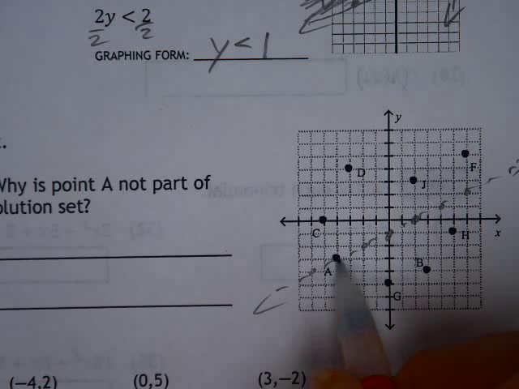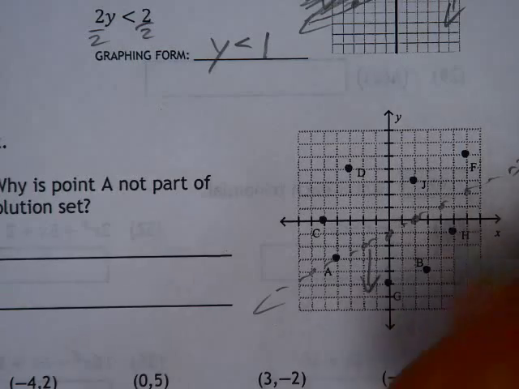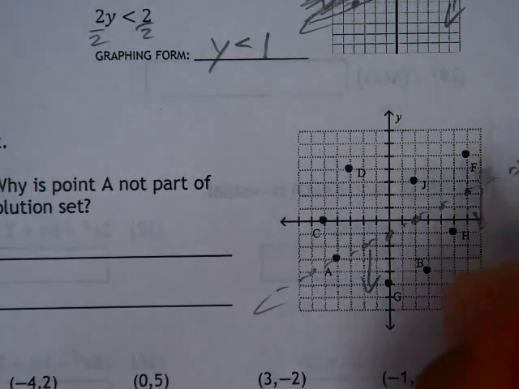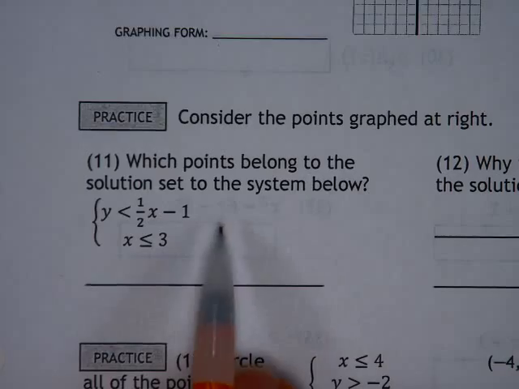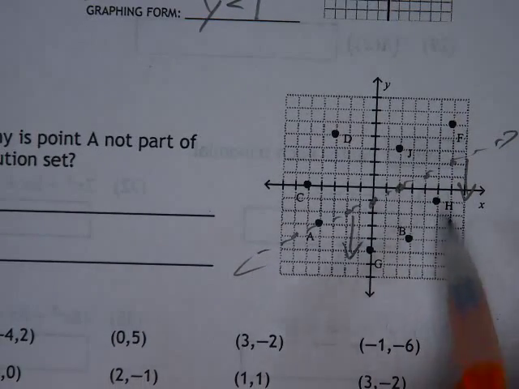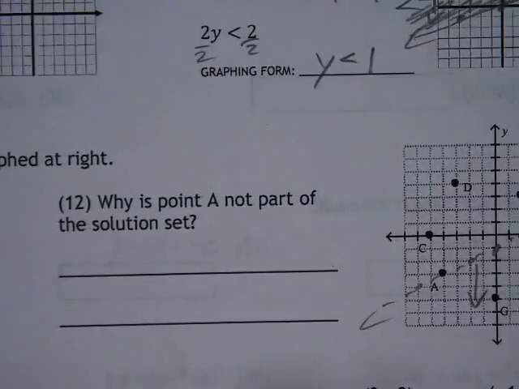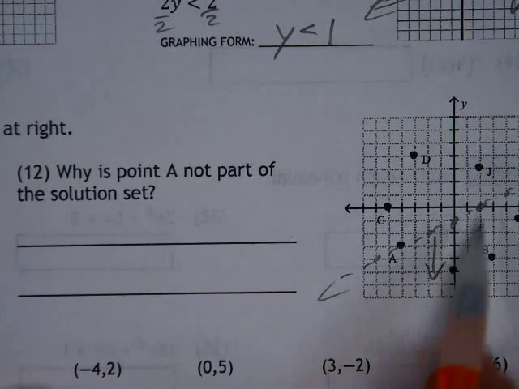That is on the line, but what kind of line is it? It's a dotted line. Okay, again, y is less than, that means we'll shade below. Okay, back to this. Which points belong to the solution? Well, that is G, B, and H, and those are the only ones. G, B, and H.